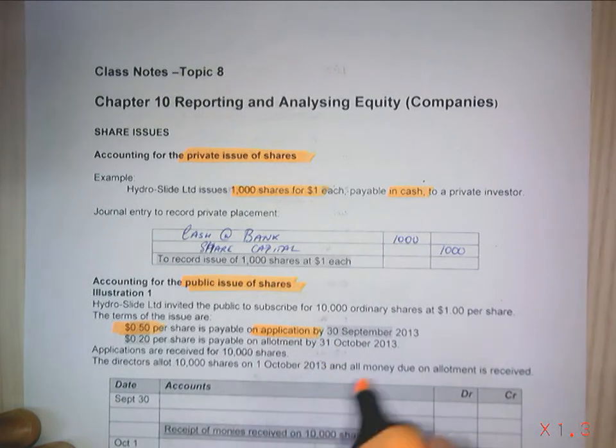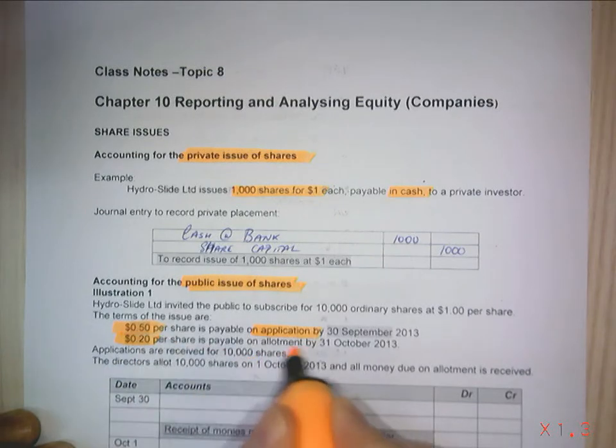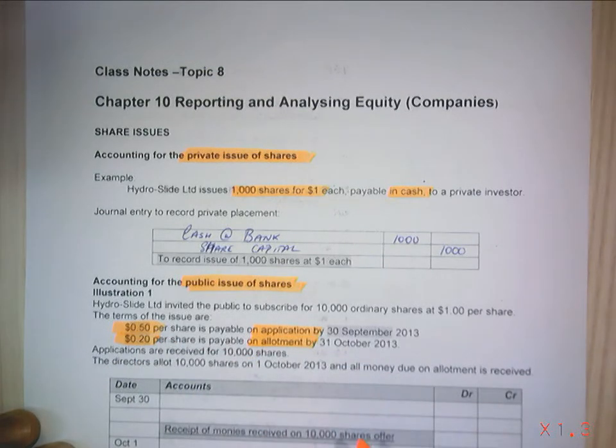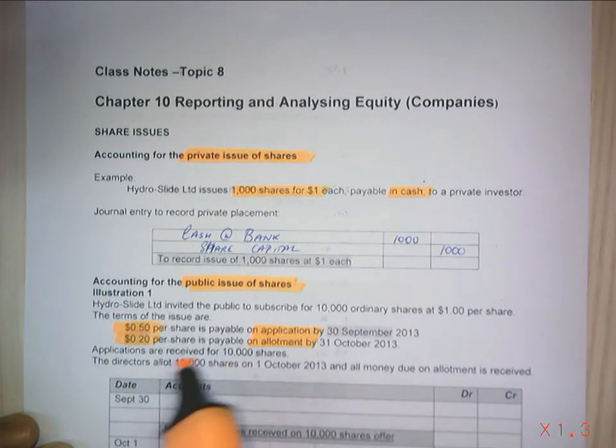And then when we allocate the shares, or allot the shares, to use the terminology, we're going to call in another 20 cents. So once we allot that to you, you now owe us another 20 cents to show your commitment to buying these shares. And then later on we ask for the final part of the call, which is the last 30 cents.